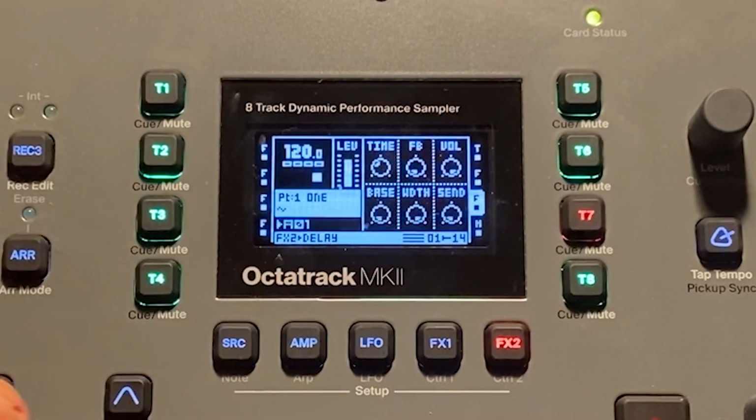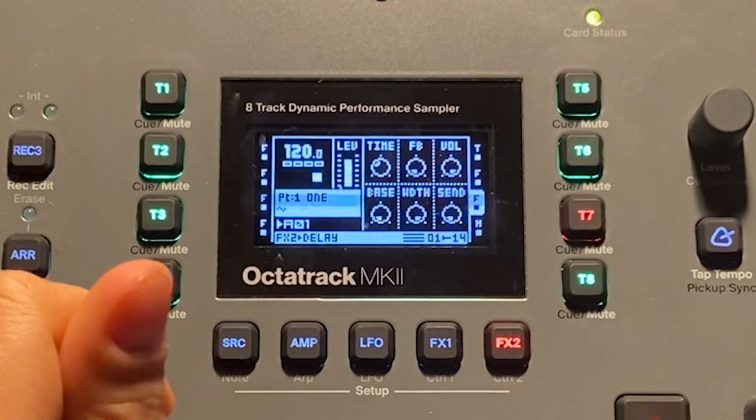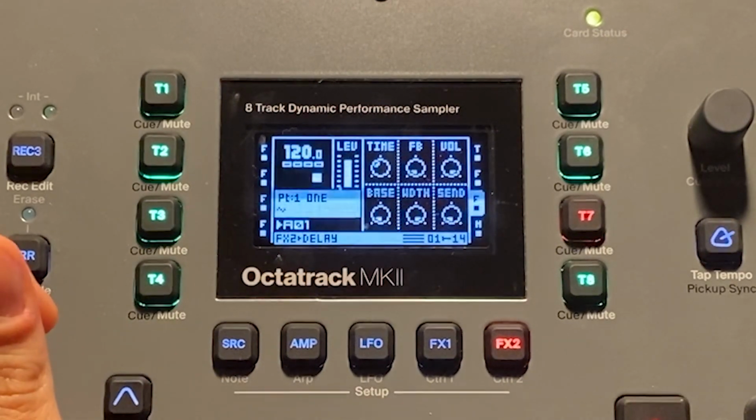And this I leave blank. It's just kind of a flex slot for whatever I might need. Usually it ends up being a hi-hat, but sometimes it's sort of more abstract percussive elements like that.